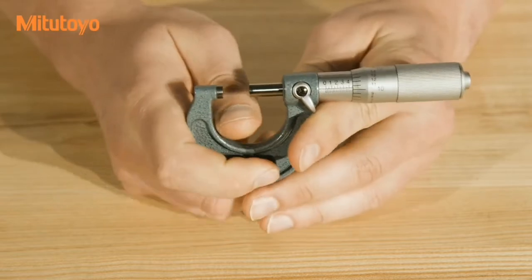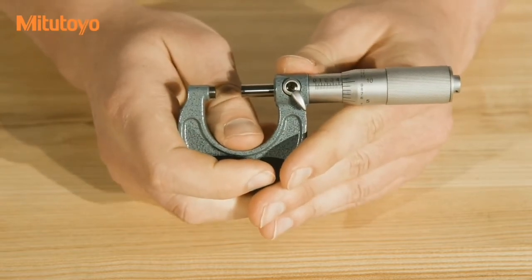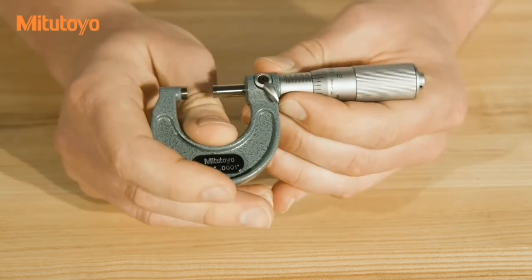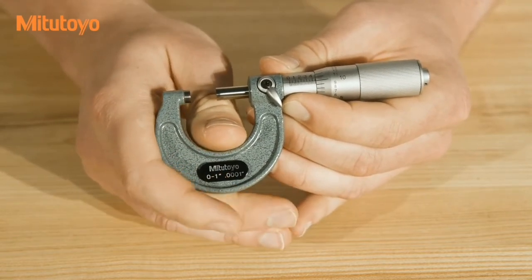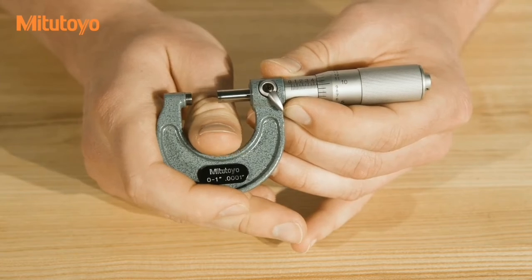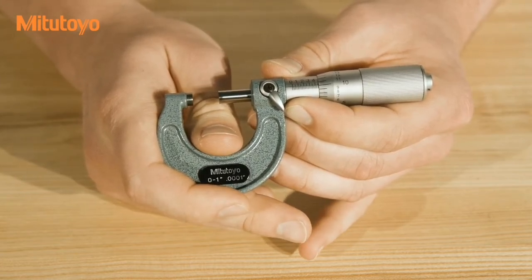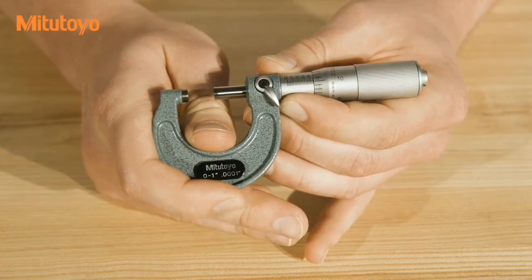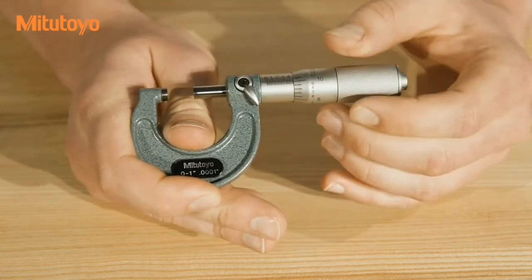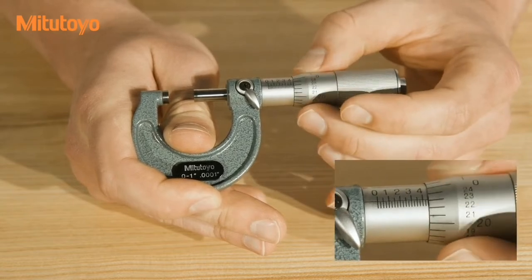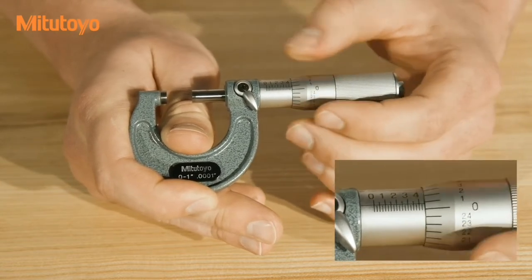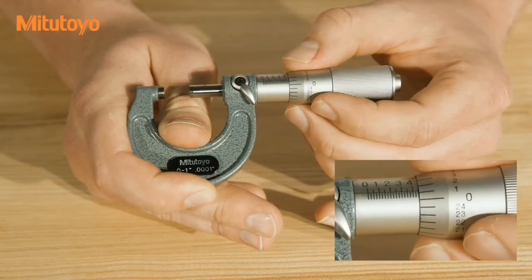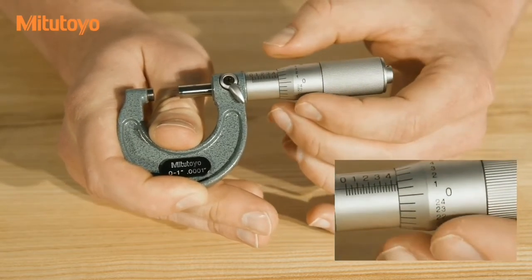To read the first set of graduations, note the last line which is fully visible on the main set of graduations. By fully visible we mean not covered by the thimble. This can be difficult to do by visually comparing the thimble and sleeve directly, so if you are unsure whether the thimble is covering a line, remember that the numbers on the thimble increase as the micrometer moves out. So if you have a high number, then it has not yet passed the graduation. If you read a low number, then it has just passed the graduation.